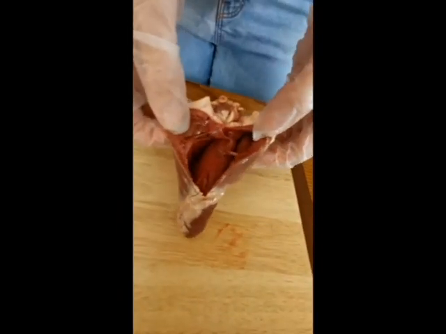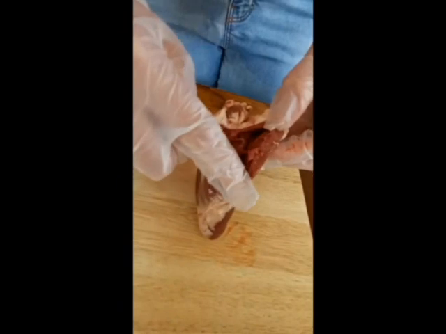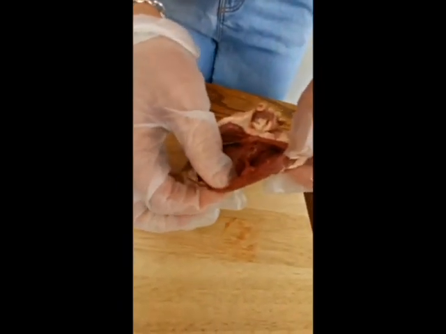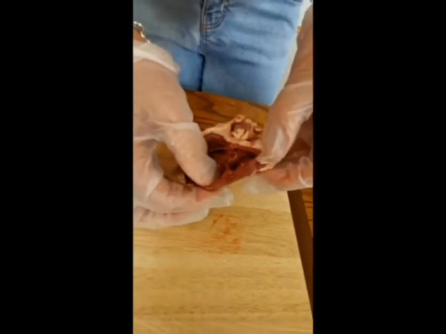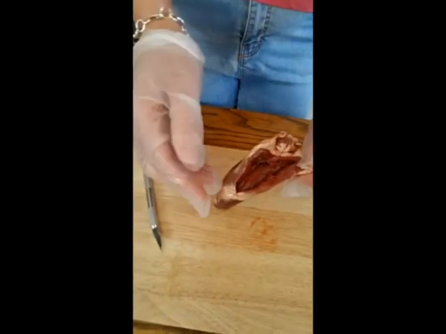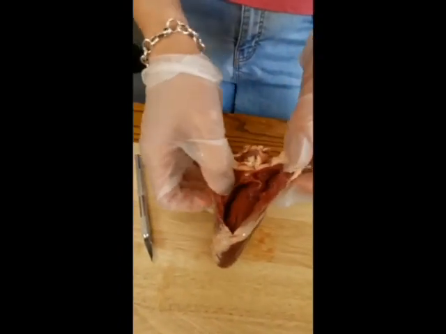So we're inside the right hand side of the heart. If you have a look at the muscle wall here, it's really, really thin. Now the right hand side of the heart has to pump the blood up to the lungs. So the heart and the lungs are really close to each other. So that's why the wall's really thin. You don't need big muscles if you're not going to do a big job.